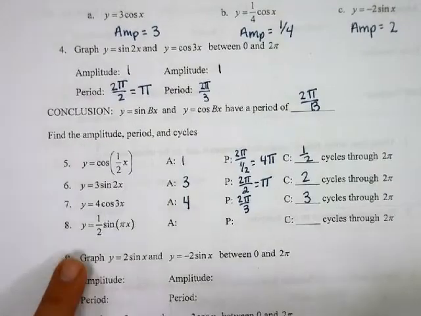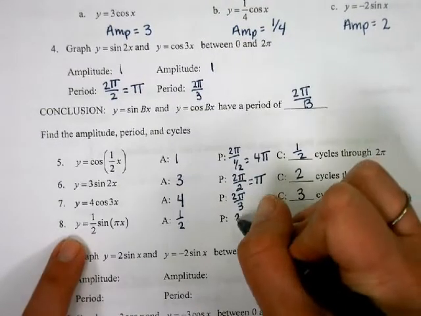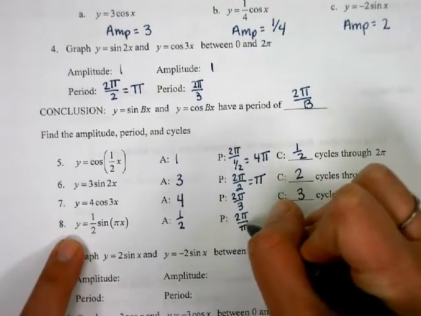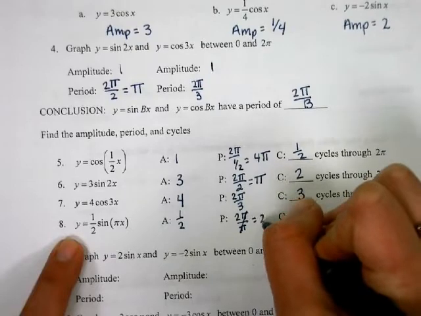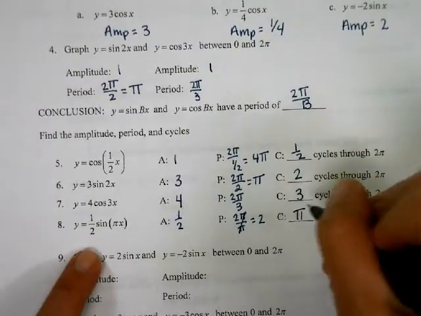Okay, number 8. Amplitude, my a is 1/2. My period is 2 pi over pi, so I see my period is 2, which means I see pi cycles in 2 pi. It's a little different.